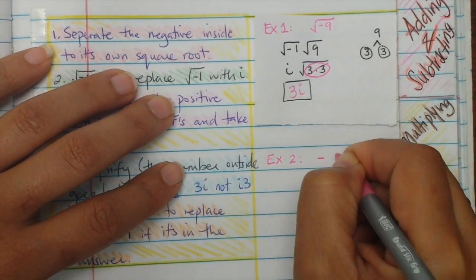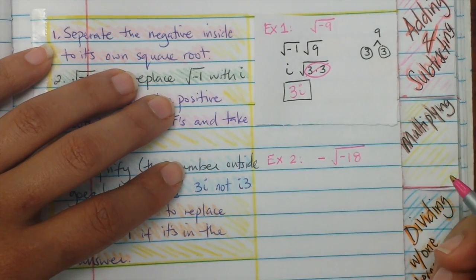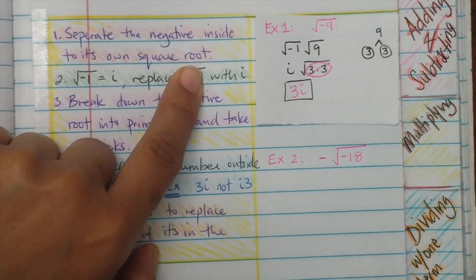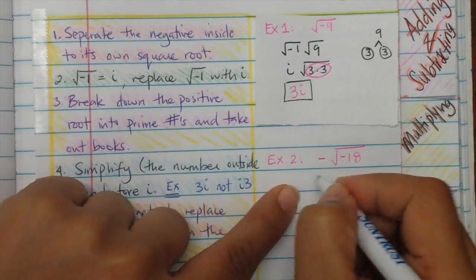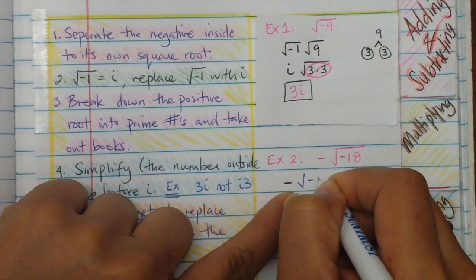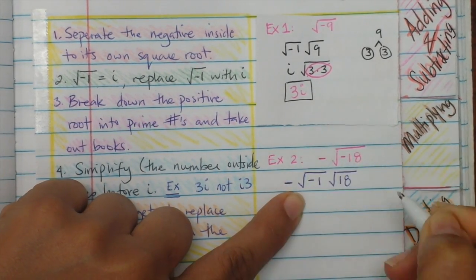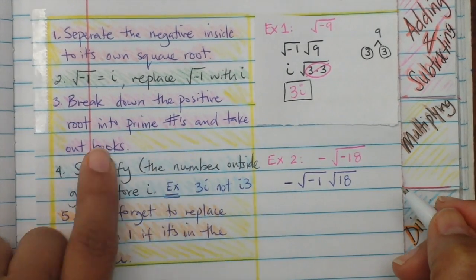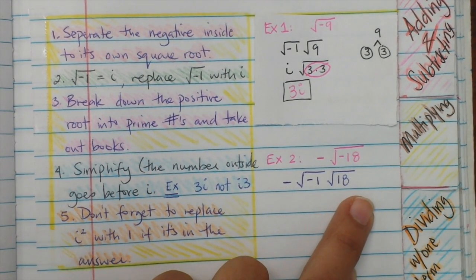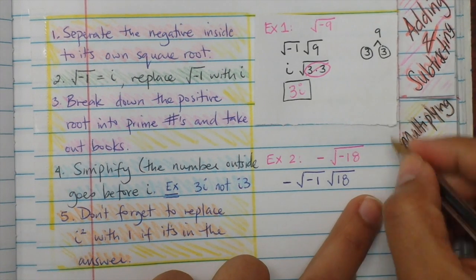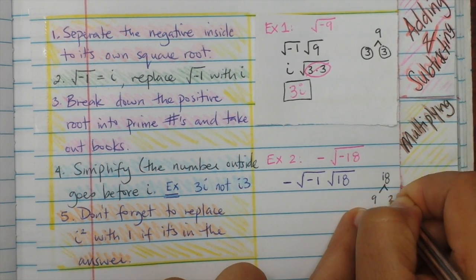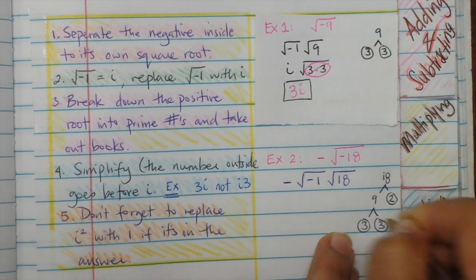So let's take a look at another example. Let's say we had negative radical negative 18. Again, separate the negative to its own square root. So we're going to have negative outside, then negative radical 1, and positive radical 18. Alright, break down the positive into books. So we're going to break down 18. 18 breaks down to 9 times 2, which breaks down to 3 times 3.